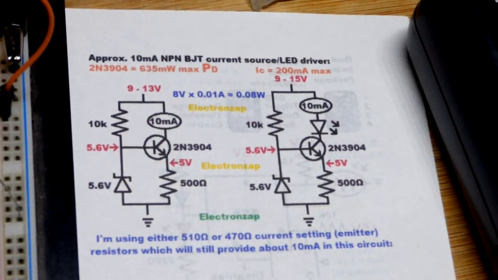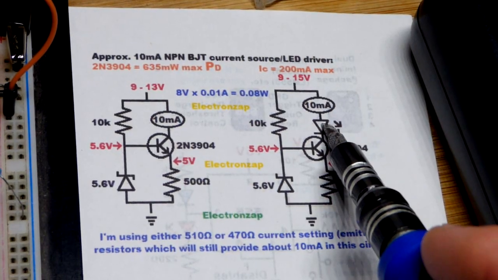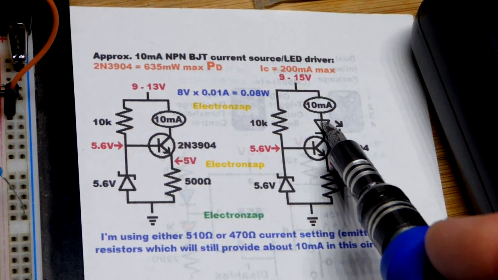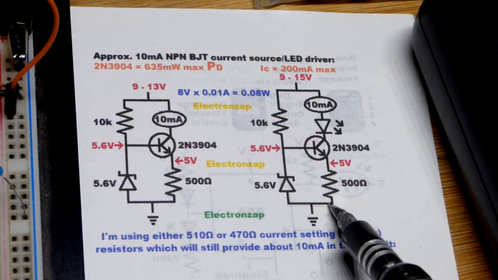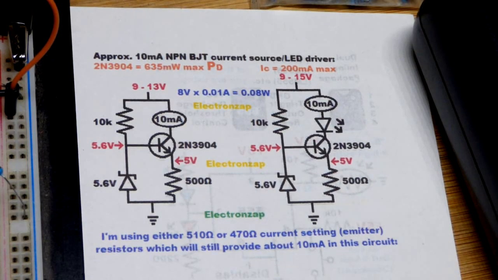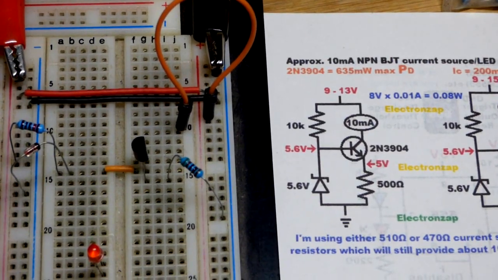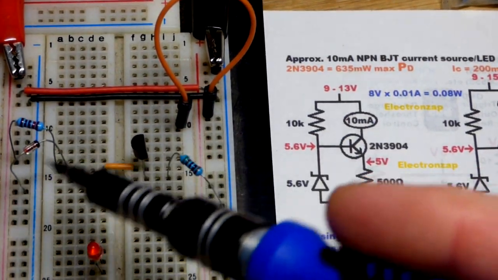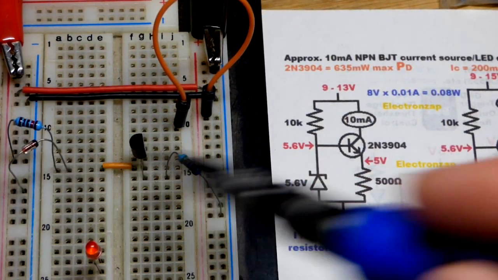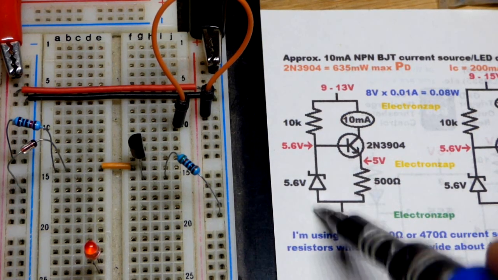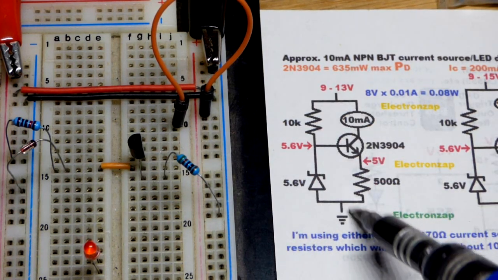We can change the supply voltage and add an LED as long as we have enough voltage to power everything, and we're going to get basically the same amount of current. The reason why is because we're going to set a voltage at the base using a Zener diode, which we have right there. Reverse bias builds up its Zener voltage when it has some current flowing through it.